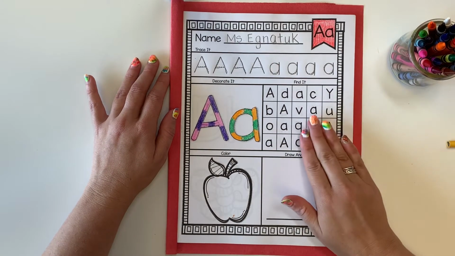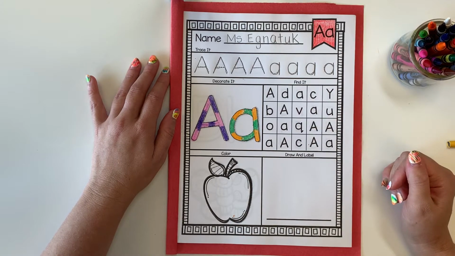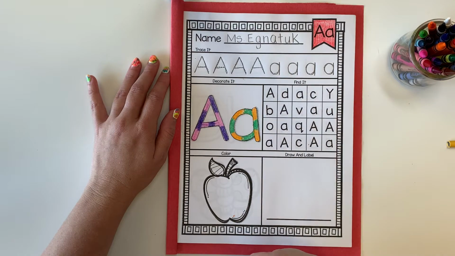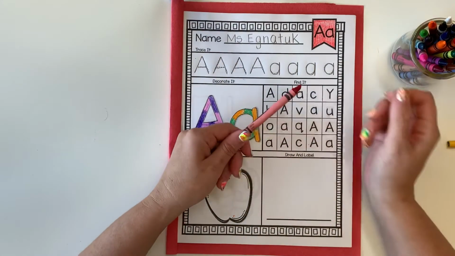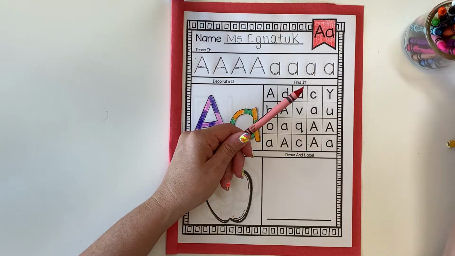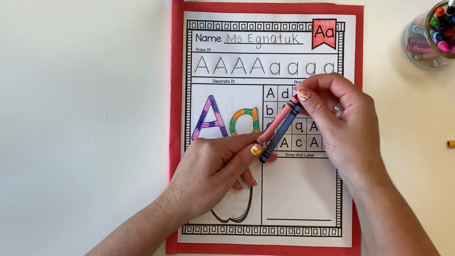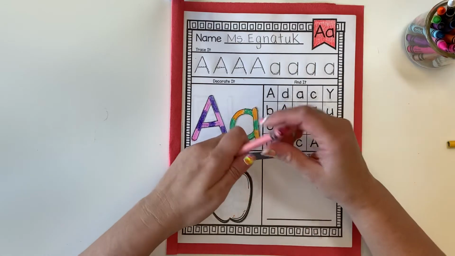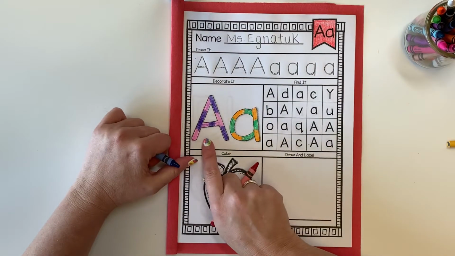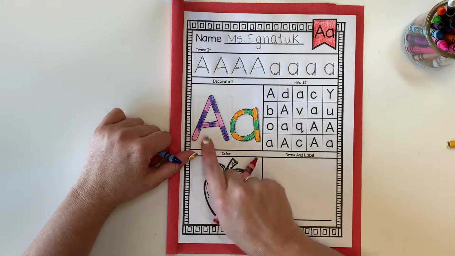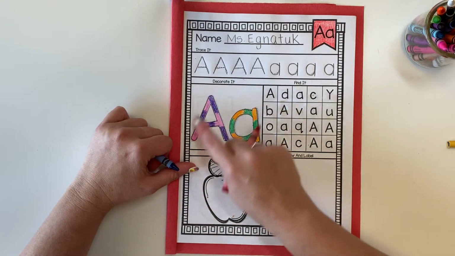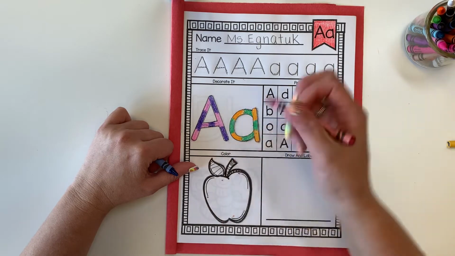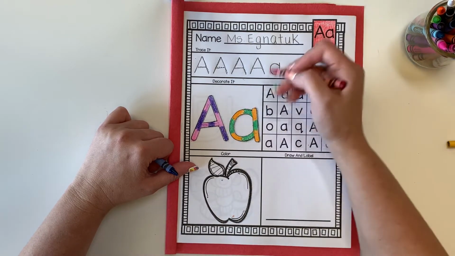All right, the next part, we're gonna go on an A hunt. You get to pick 2 colors. I'm going to pick red and I'm going to pick blue, okay? So what I'm gonna do is I'm gonna find first all the capital A's. Capital A's look like this. We have slant down, and then a line in the middle. So that's what I'm gonna find first with my first color.